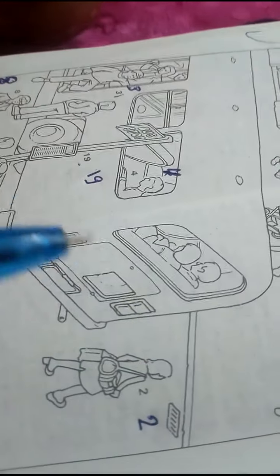Picture number 7. Look at picture number 7. You can see a man and a woman walking towards the bus. Walking towards. We have picture number 8.